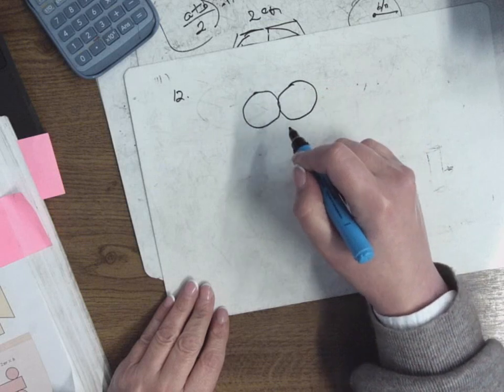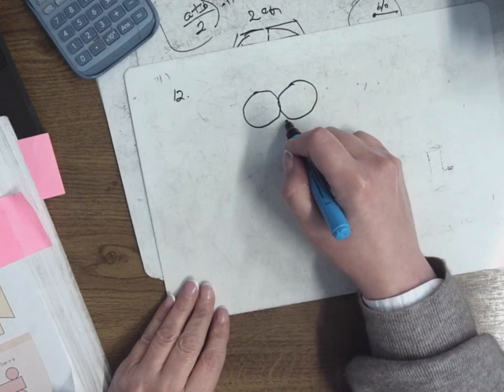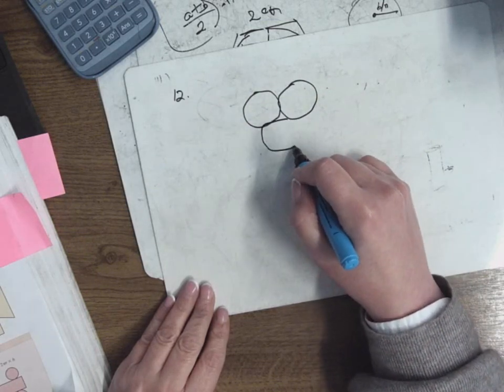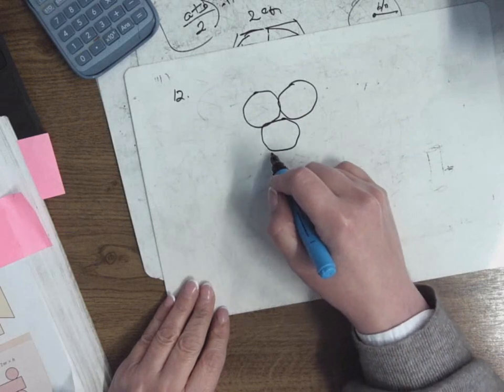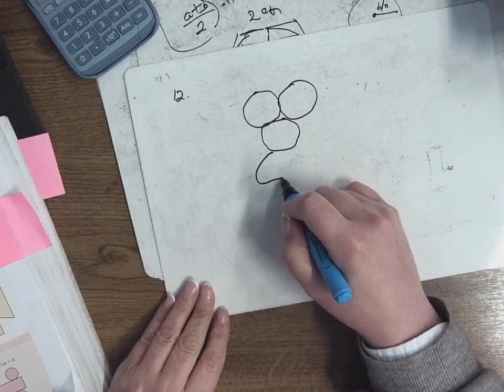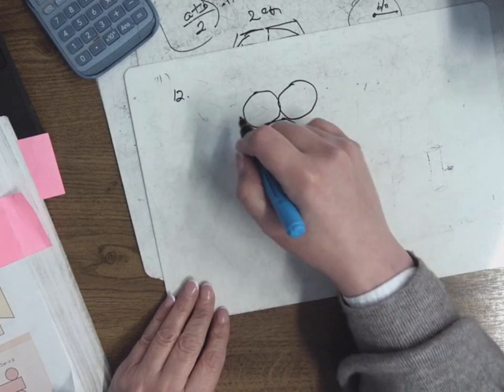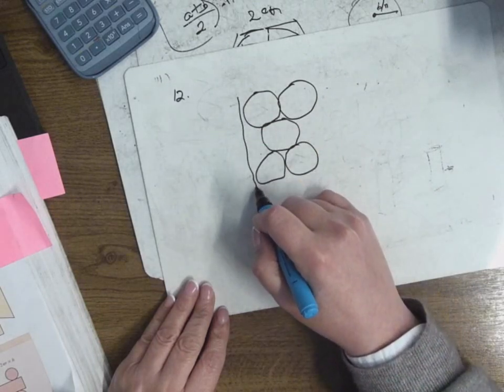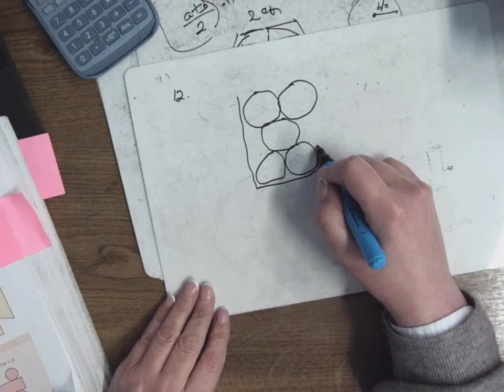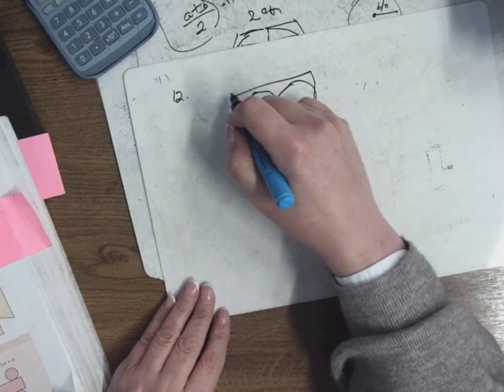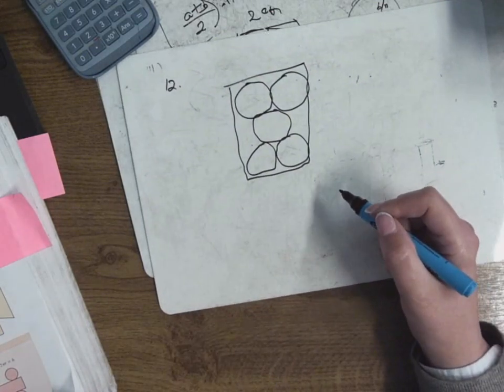So, I'm trying to draw this now. Right, I'm just going to draw. Oh God, I was going so well and then I made a right mess. Oh, and it's getting worse. Okay, and then there's this.